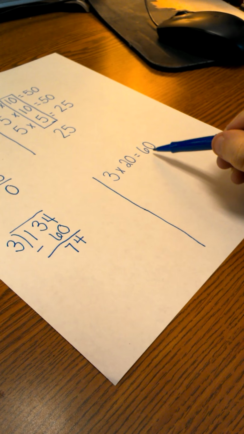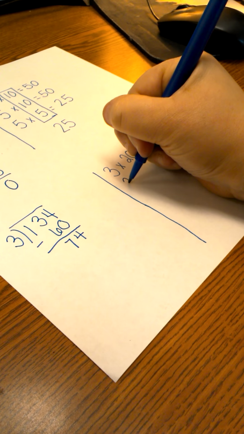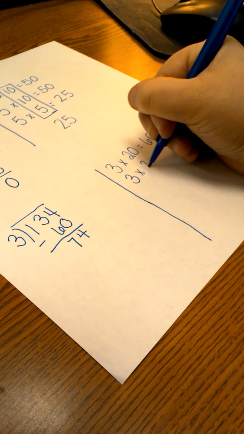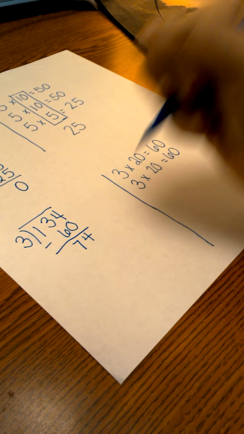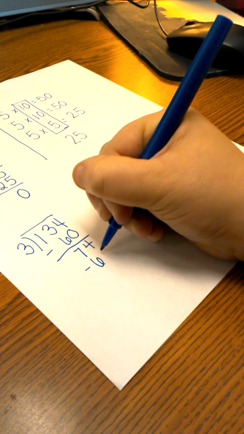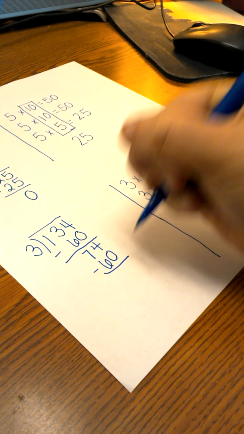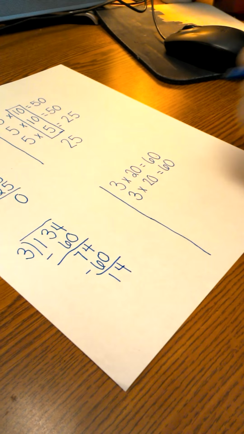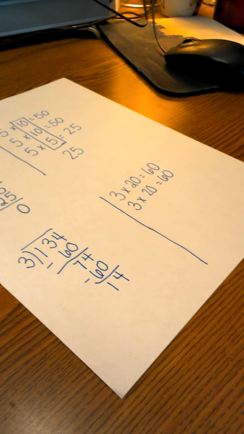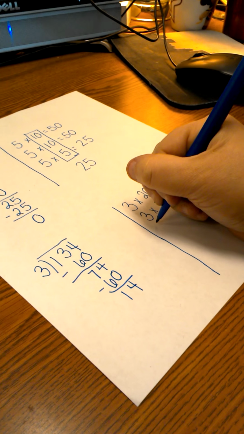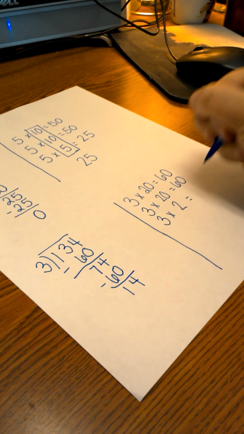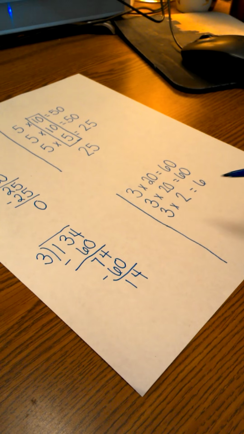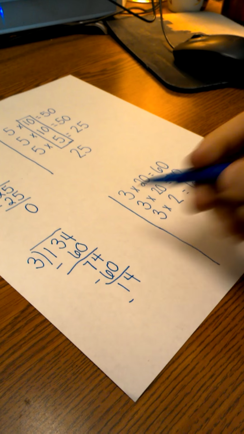Now I can give them each 20 again. So I can do 3 times 20, which equals 60. And I can subtract the 60 from my total. I'm left with 14. Now, I have trouble counting by 3s, so I can count by 2s, and I know that 3 times 2 equals 6. So I can give them each 2.